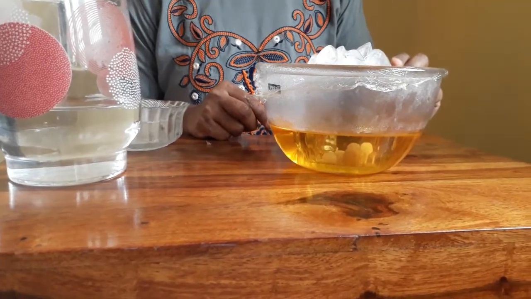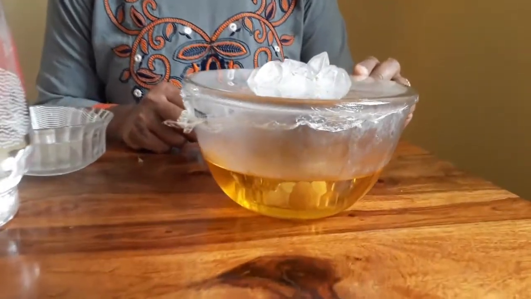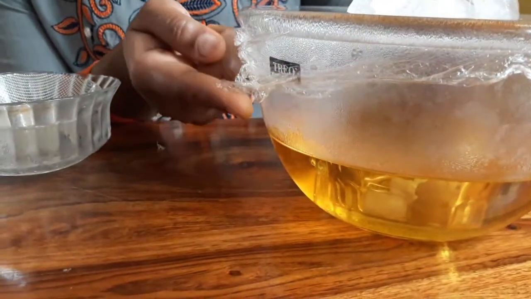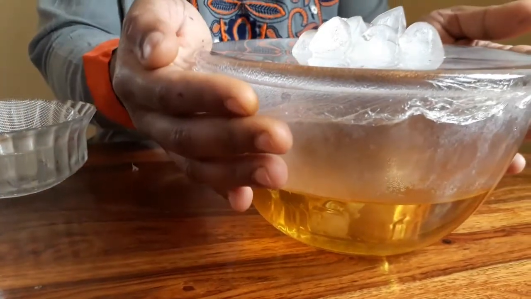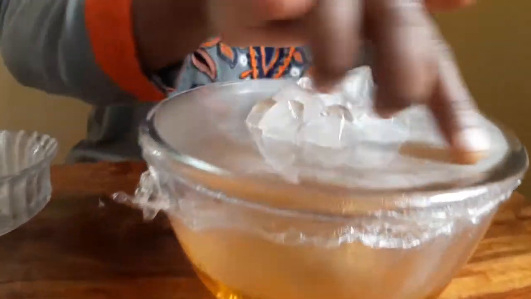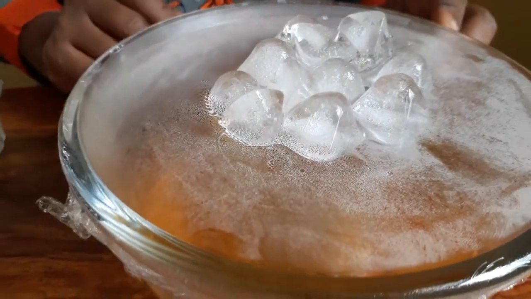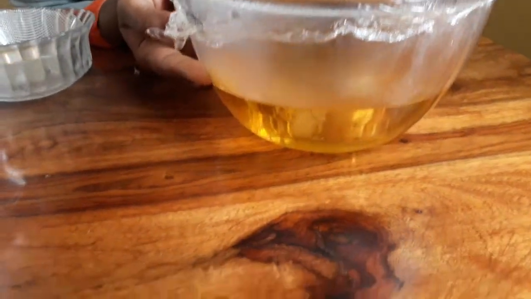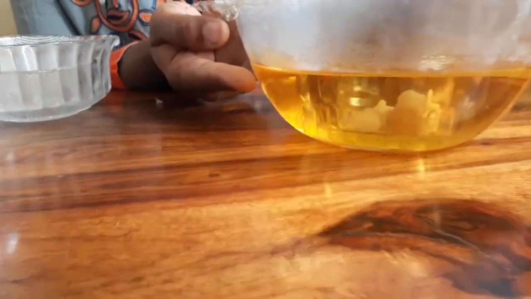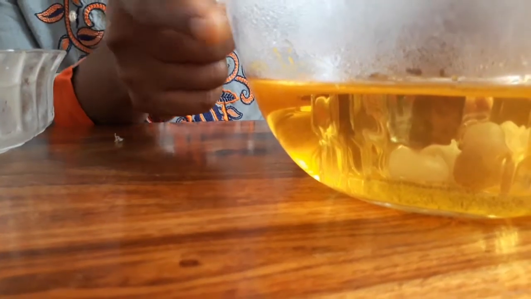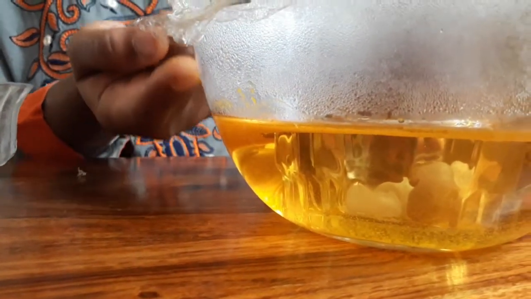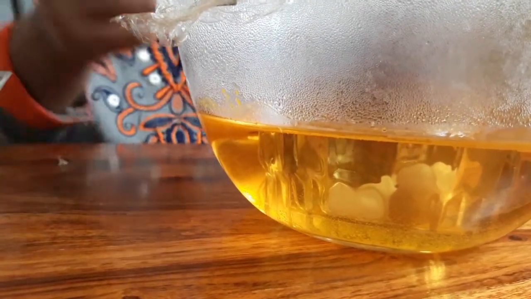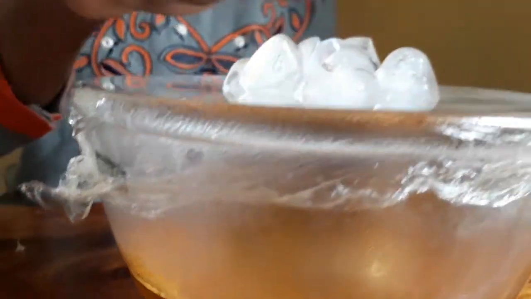Evaporation can happen at any temperature. When the water is hot, it is faster. You can see the steam getting formed inside this bowl and getting trapped inside this plastic sheet. Now water is in gaseous state. The heat in the water which we have poured inside the bowl turns it into the gaseous state, and it is called water vapor. And it is trapped inside this plastic sheet.